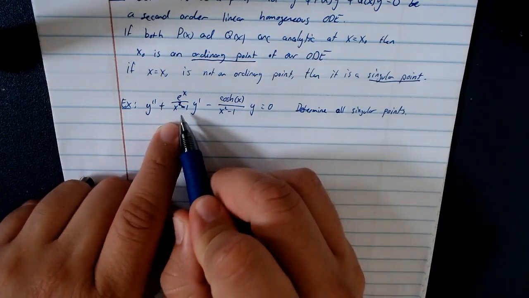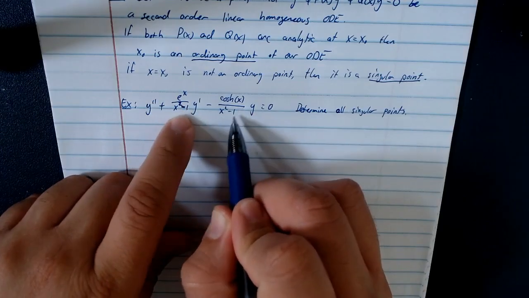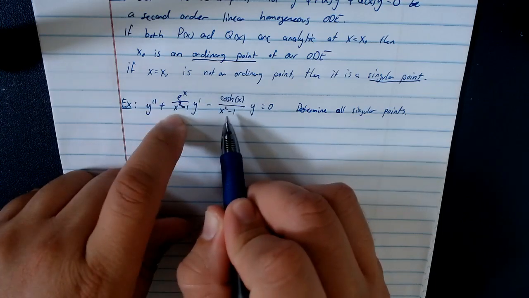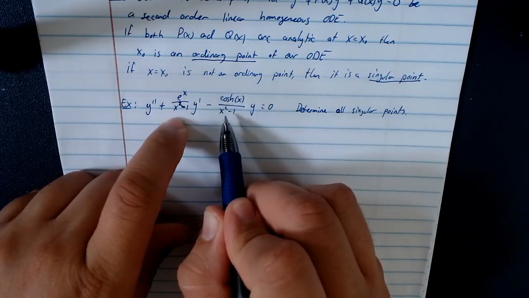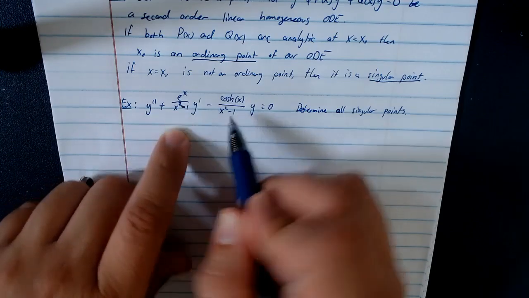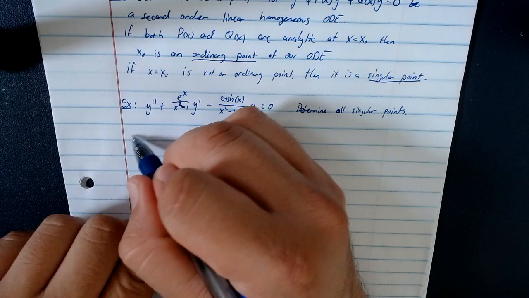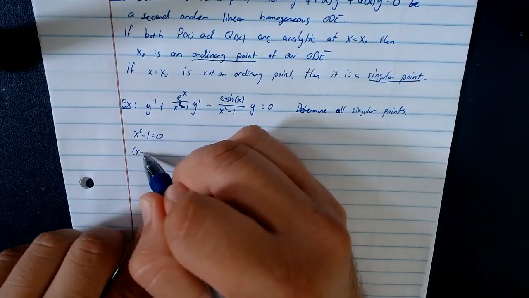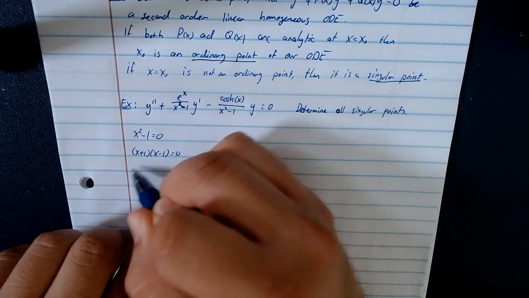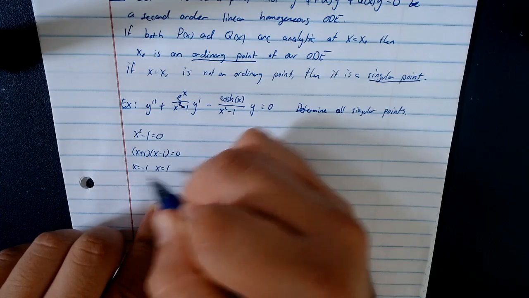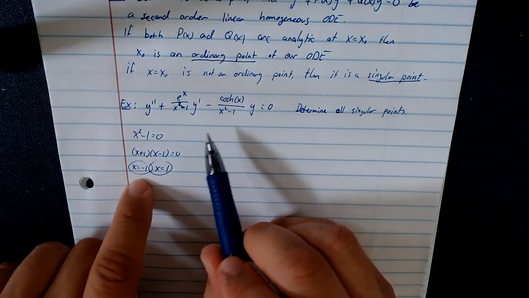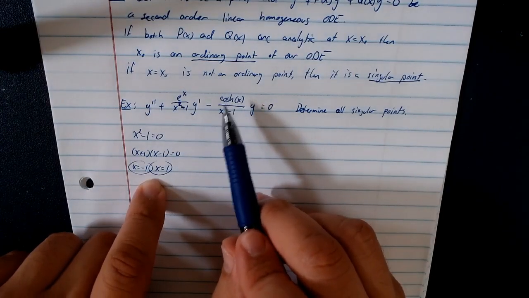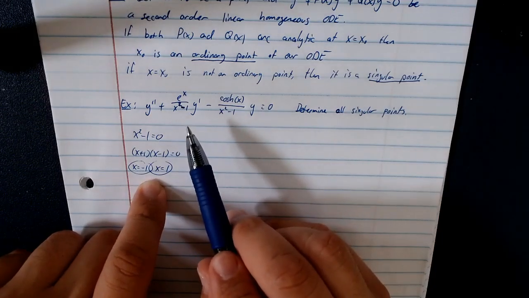So here we note, each piece might be continuous, but if the denominator is 0, it can make both of these discontinuous, because they have the same denominator, and therefore not analytic. So here really what we're looking at is x squared minus 1 equals 0. That's (x plus 1)(x minus 1) equals 0. Or in other words, x equals minus 1 and x equals plus 1. So these two are the only values at which my P and my Q are going to be discontinuous, and therefore where they're not going to be analytic.